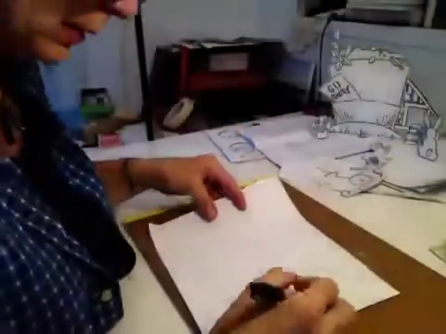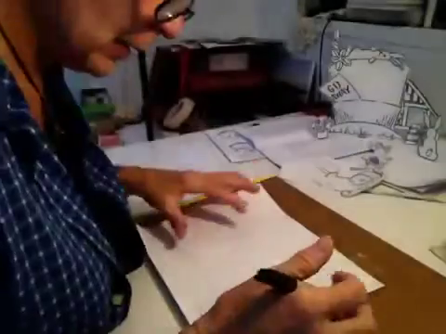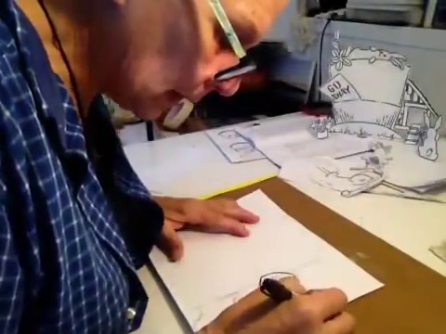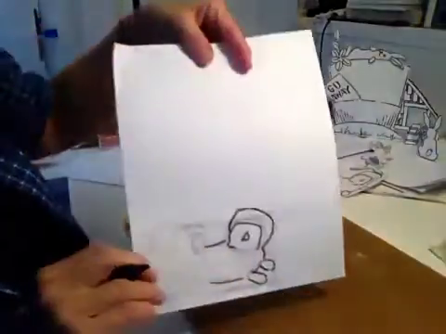And I like to do them in broken lines instead of solid lines, but you do what you like. We've got a line for his paw, and then broken lines. Just like that. Then his chest, connecting them.